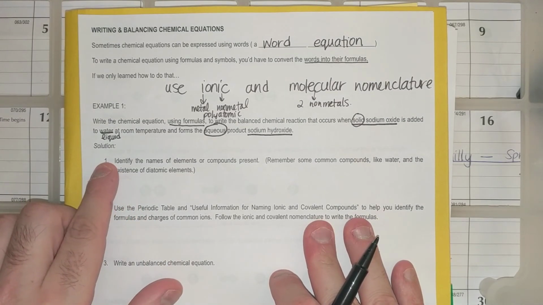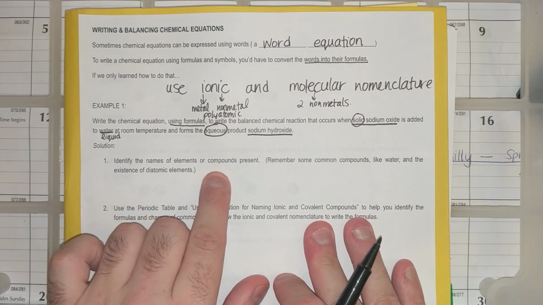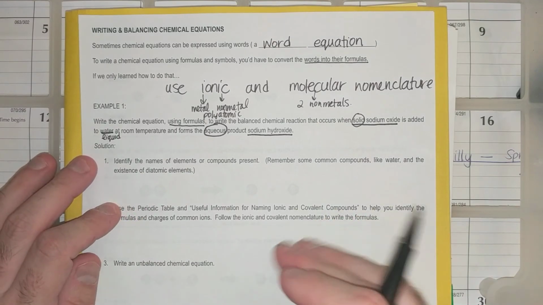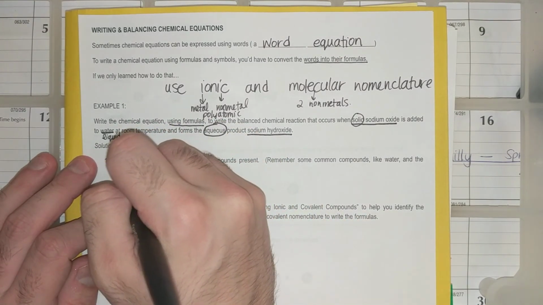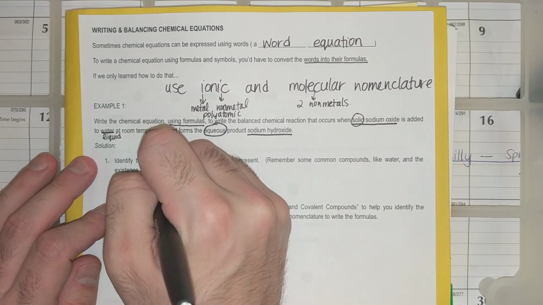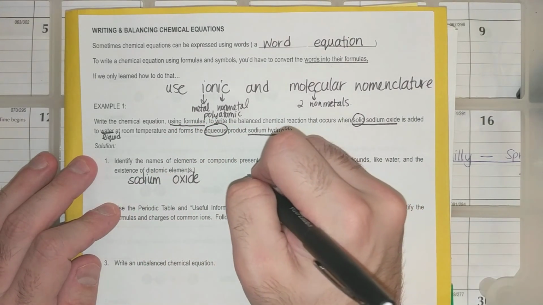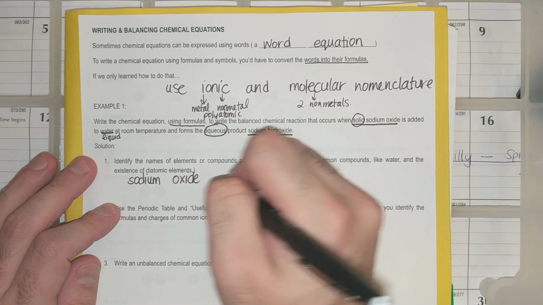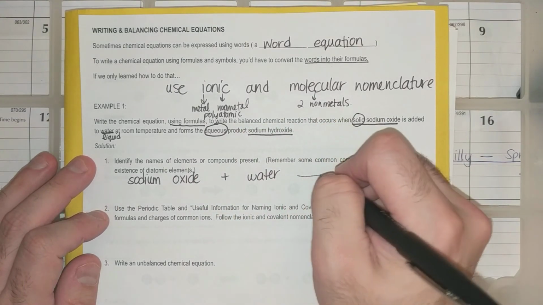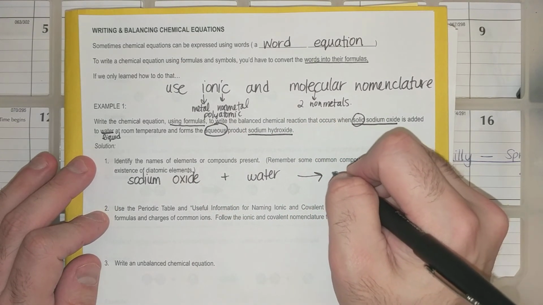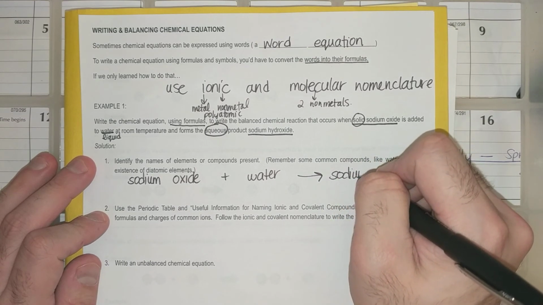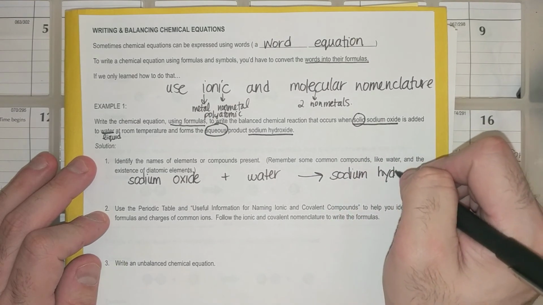So now, step 1, identify the names of elements or compounds present. So we have sodium oxide, we have water, and it gives you sodium hydroxide.